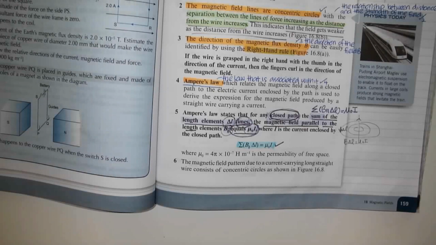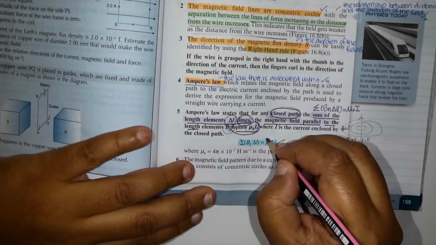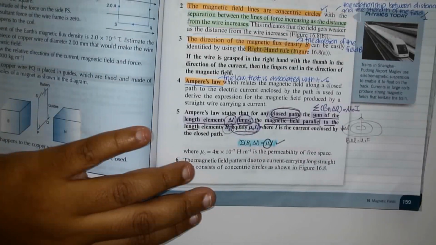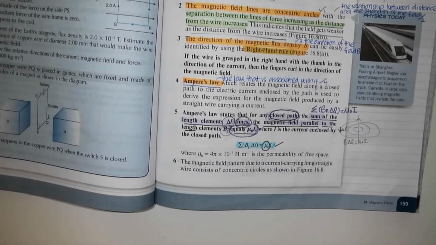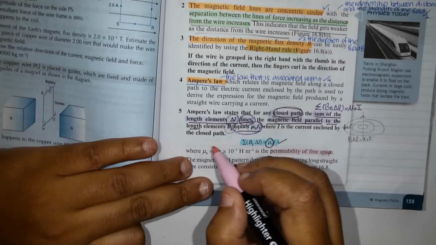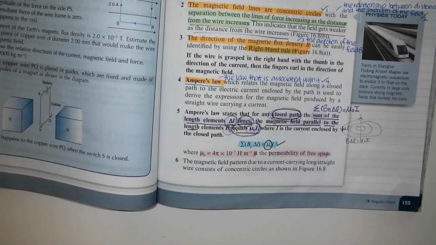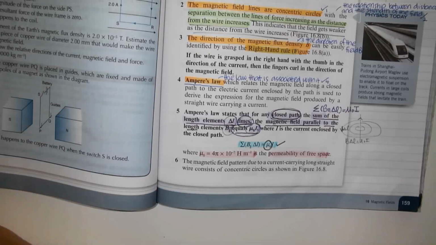Alright, so then what is mu? Mu naught is called the permeability of free space, and the value is 4 pi times 10 to the power of negative 7 Henry per meter. H stands for Henry per meter.